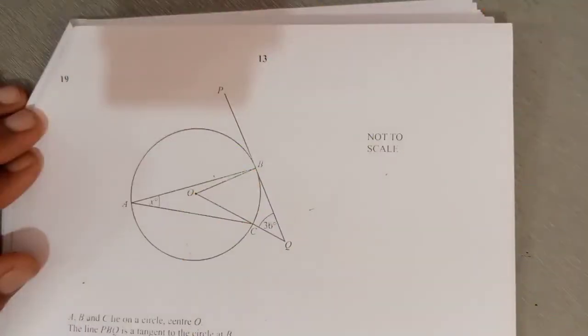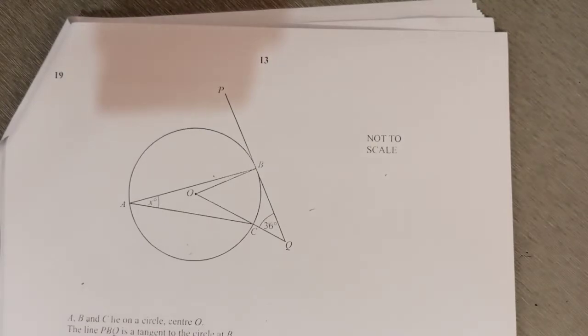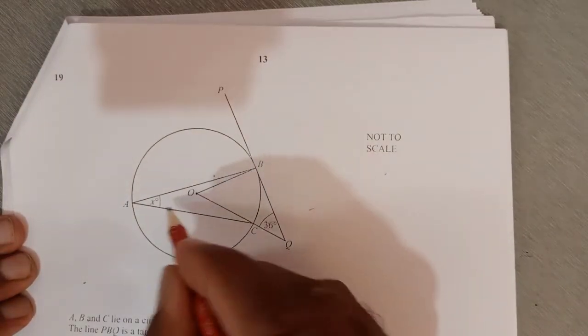Now this is question 19 of paper 1, October-November 2021, related to the O-level syllabus D. Now this is a question about circle angle properties. Now what is being asked? Find the value of x, which is over here.